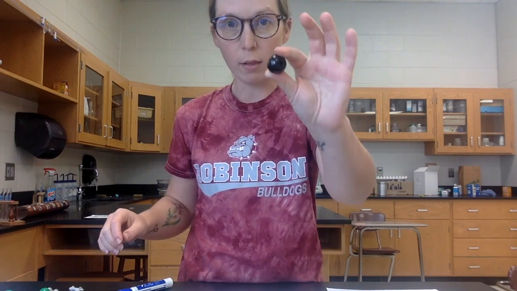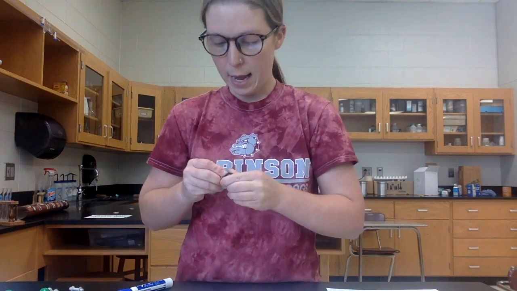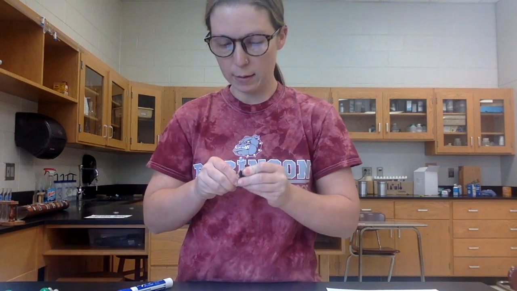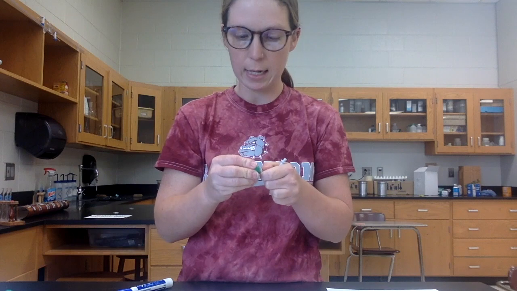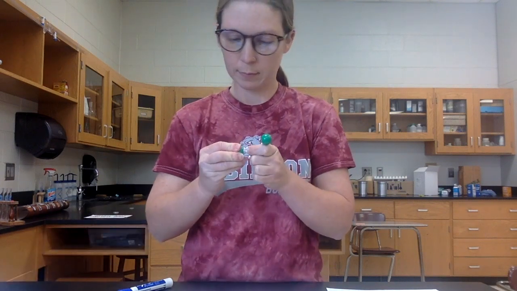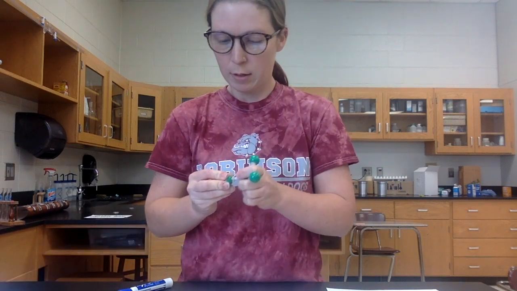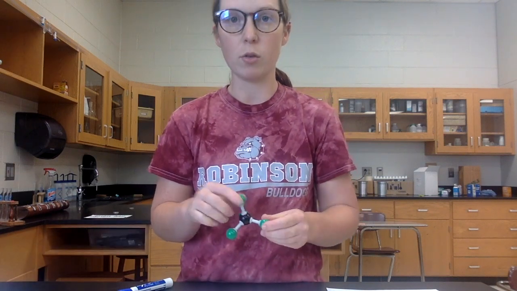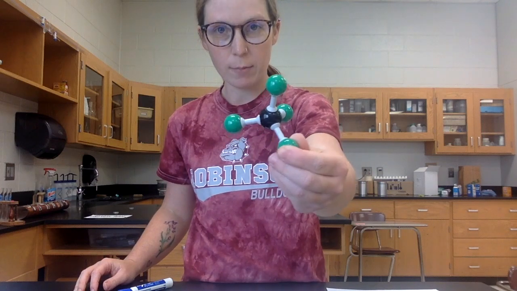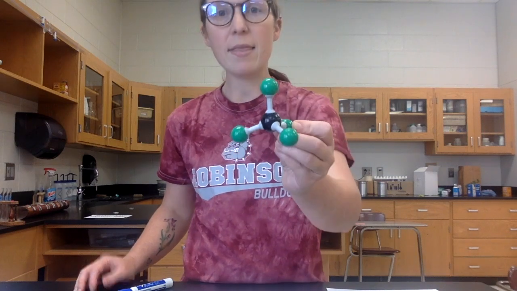So based on your chart, this black ball is carbon, and we're going to put our 4 single bonds on there because our Lewis structure showed single bonds. And then the greens are halogens, which are chlorines, fluorines, bromines, and iodines. So based on your Lewis structure, CCl4 looks like it's a flat molecule. However, it actually is a 3D molecule that looks like this. And this helps you to understand symmetry and polarity as well.